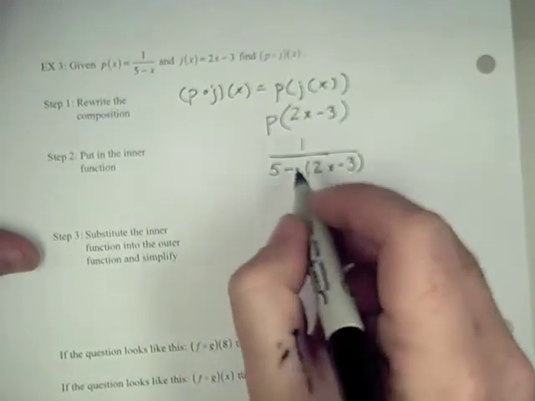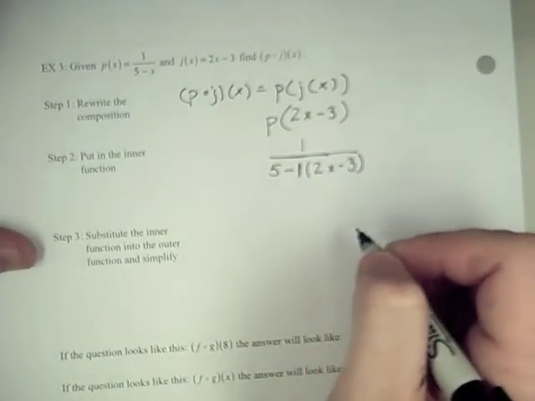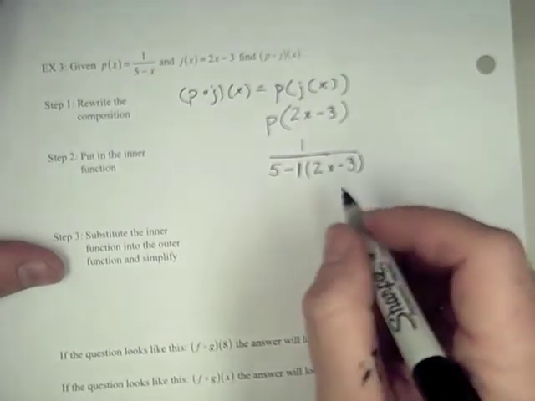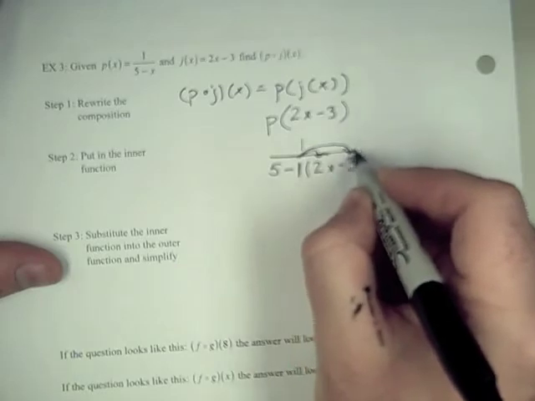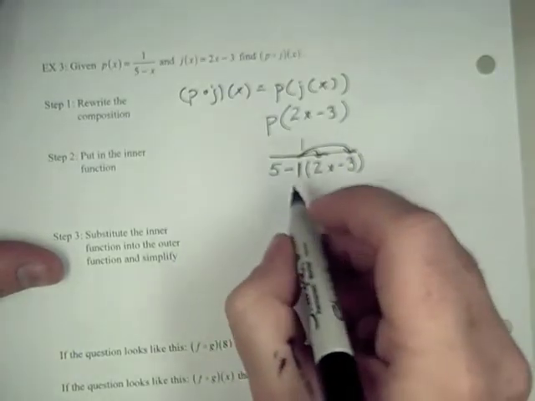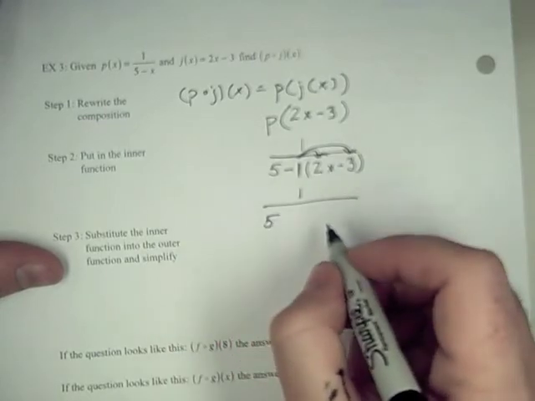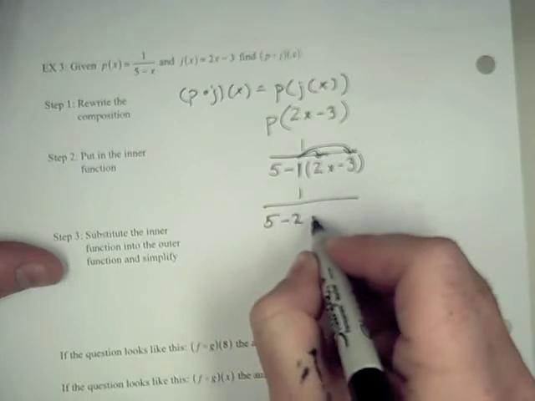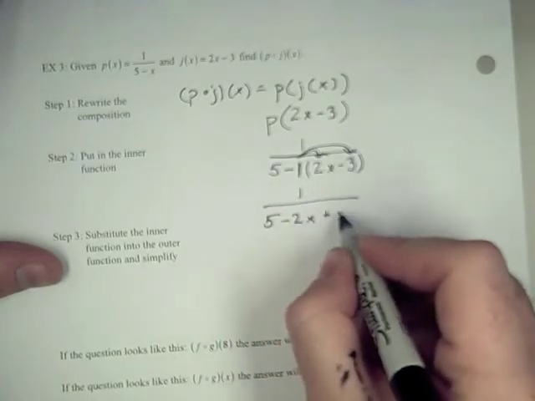And the best way to do that is to imagine that there's a negative 1 in front of the parentheses. That doesn't change the value because multiplying by 1 doesn't change anything. So we just multiply this negative 1 here and here. It's called distribution. So we still have the 1 over, and the 5 comes down as well. But now, negative 1 times 2x is negative 2x. And negative 1 times negative 3 is positive 3.